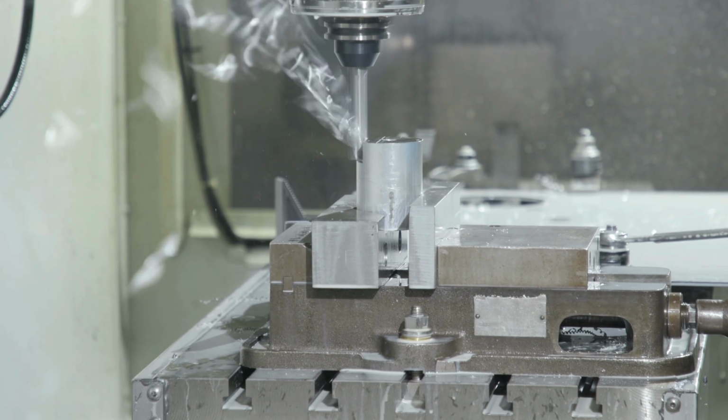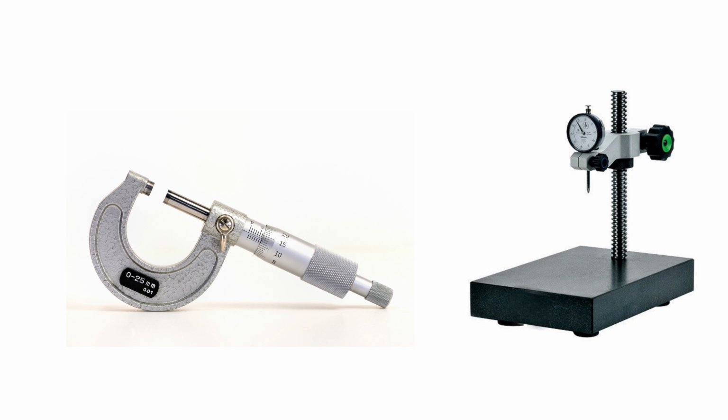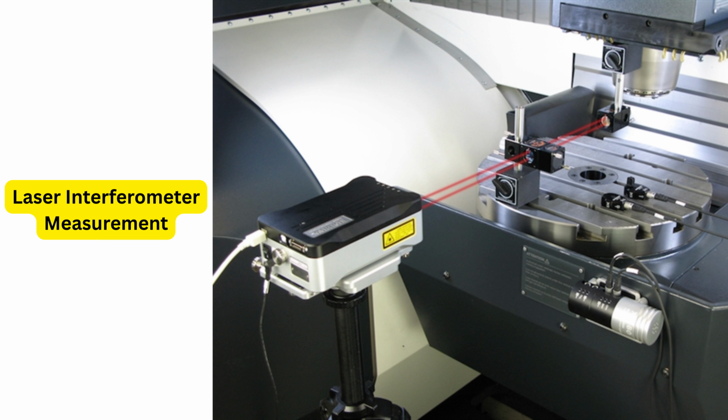Then we get to machine flatness from a mill, lathe, or surface grinder. Tools used to measure the flatness here would be a surface plate plus dial indicator or height gauge, or laser interferometer for large parts. Tolerances here range from 1 to 5,000th of an inch for general machining. Here, flatness will usually be called out in thousandths of an inch or microns.